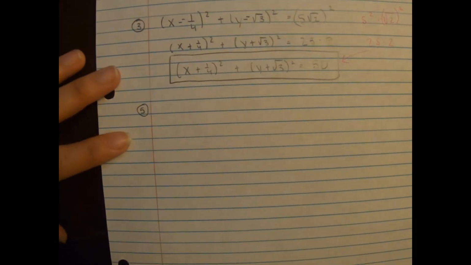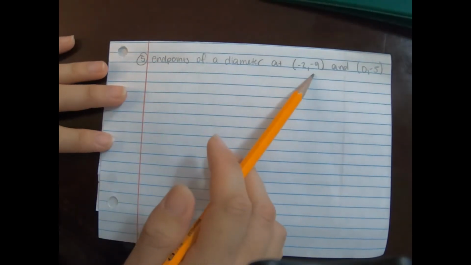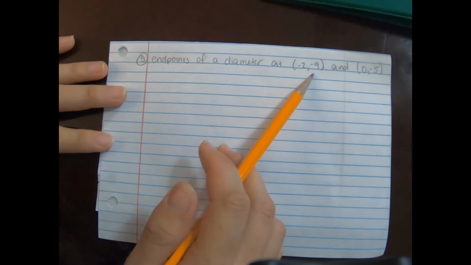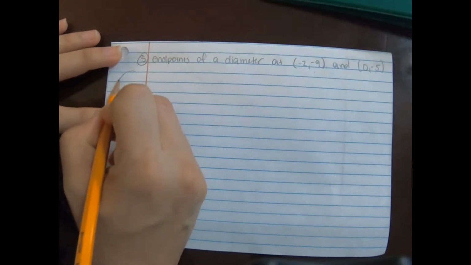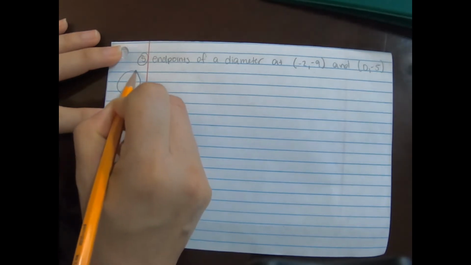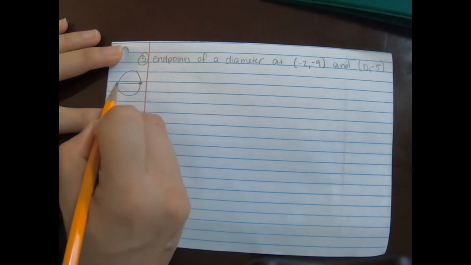Okay, number 5. Write an equation of a circle with endpoints of a diameter at -2, -9, and 0, -5. I'm thinking of a circle, and I have 2 endpoints.